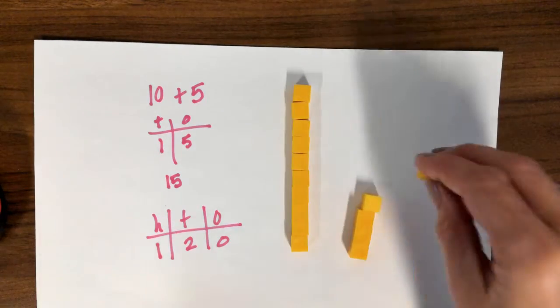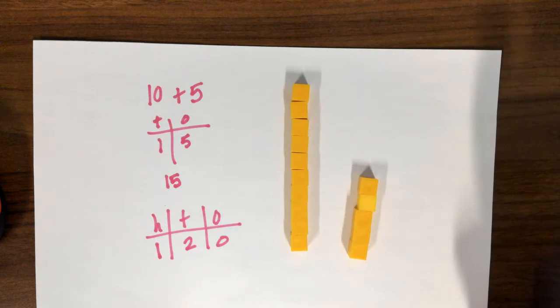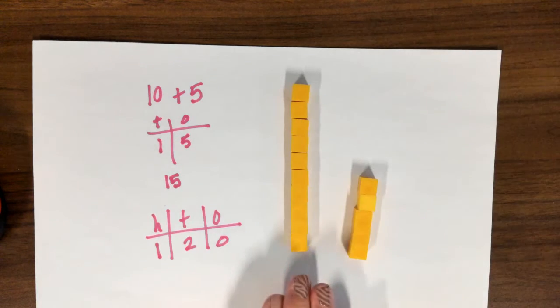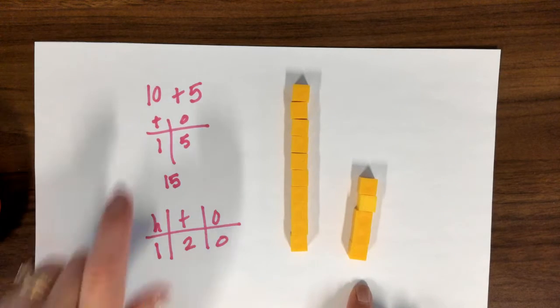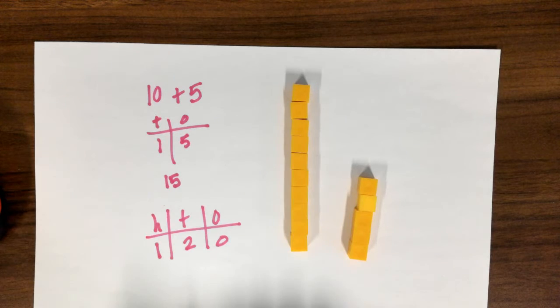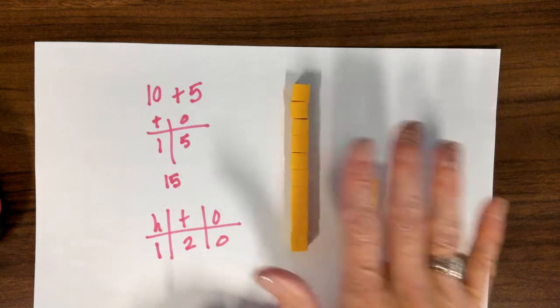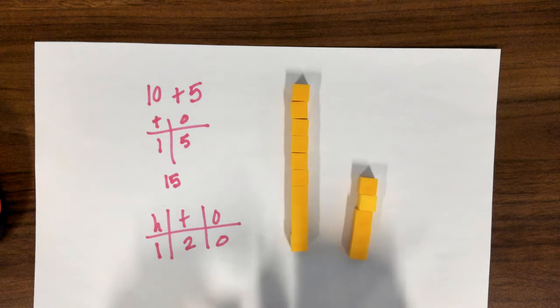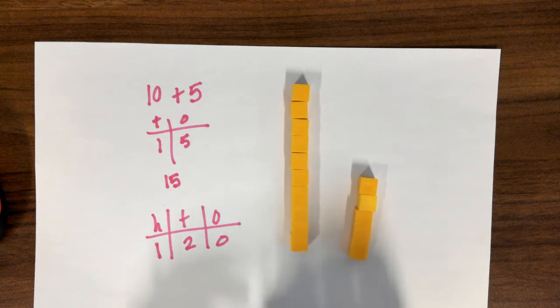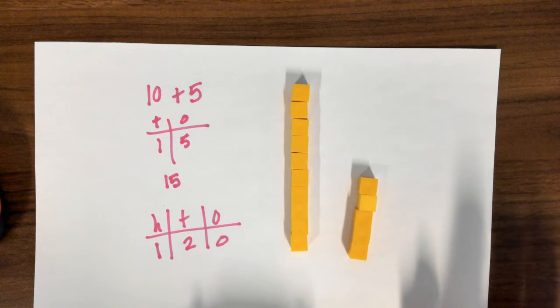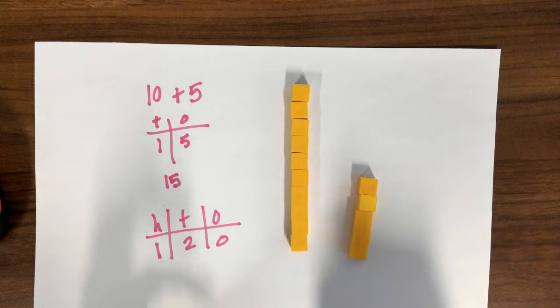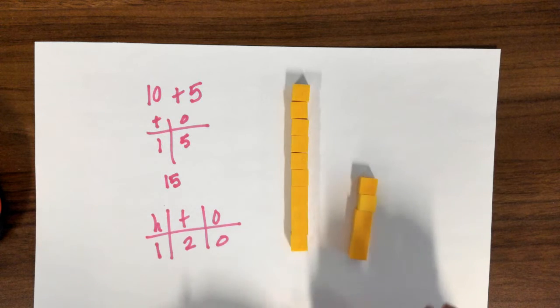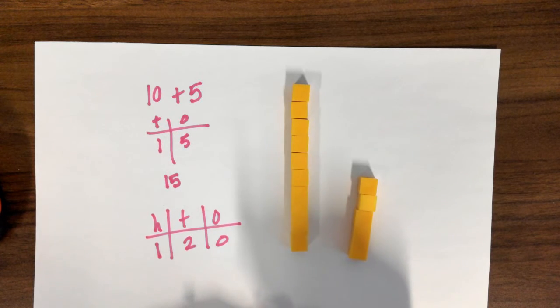So I could make 15 this way, and I would want kids to be able to tell me that's one set of 10 and 5 ones, just like here. But I would also want them to be able to tell me that this is 15 ones. So they understand they're writing their numbers in more than one way. It can't always just be tens and ones. They also need to know that this is 15 ones.